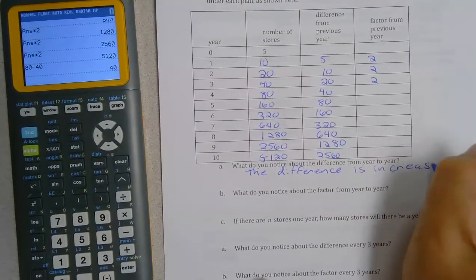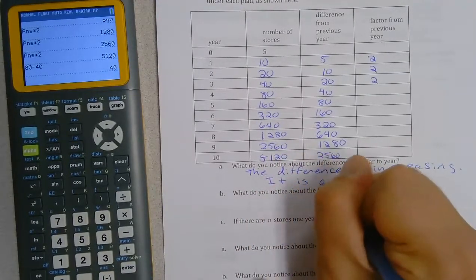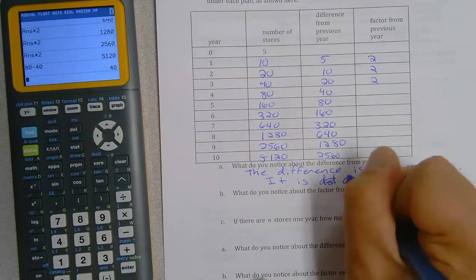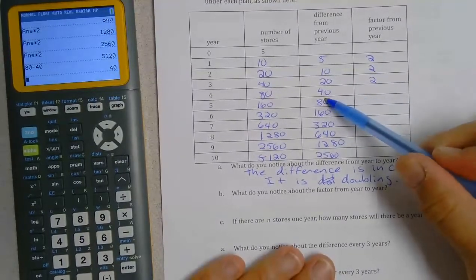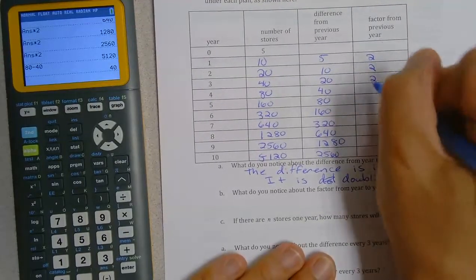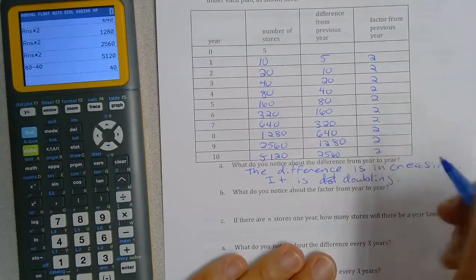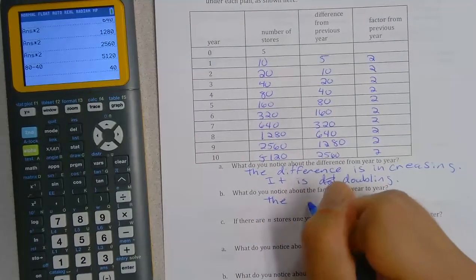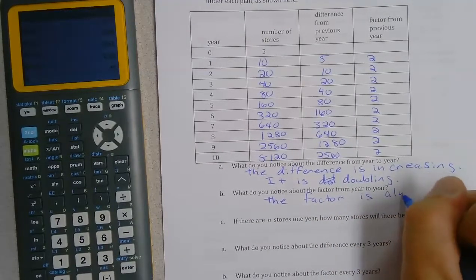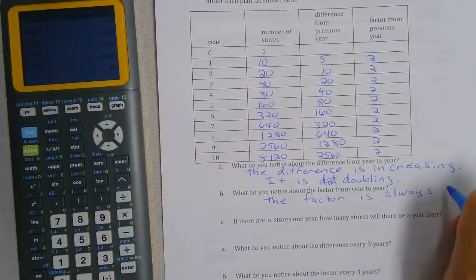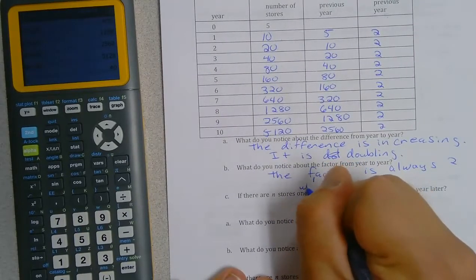And in fact, we can be more specific. It is doubling. What that means is we're multiplying by 2. And then this factor, if I divide 40 divided by 20, is 2. The factor is going to stay constant and be at 2. So here, just to say, the factor is what you multiply by.